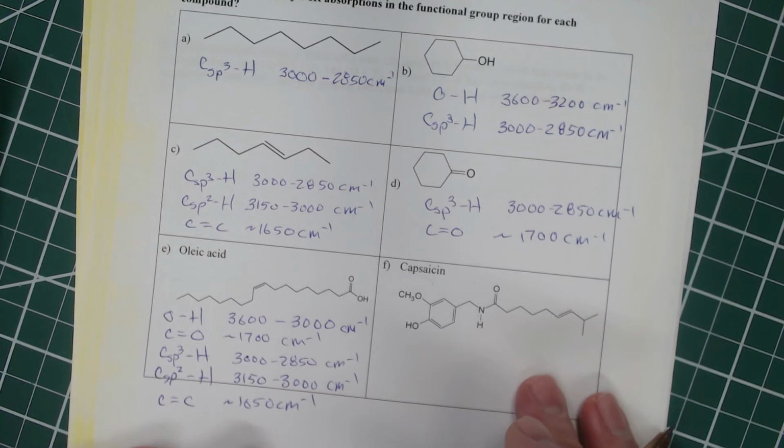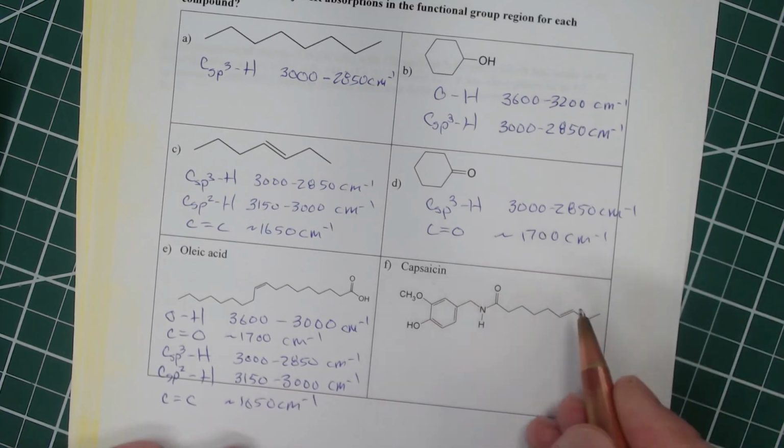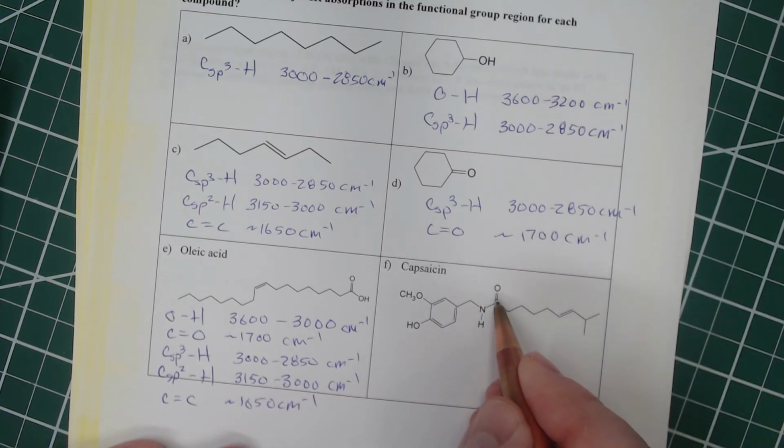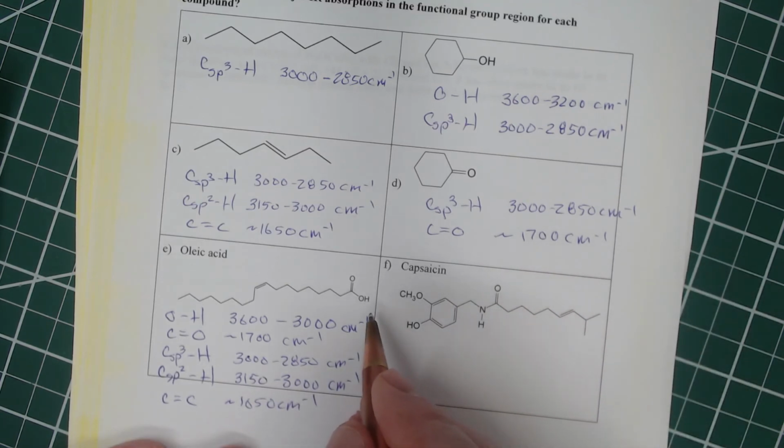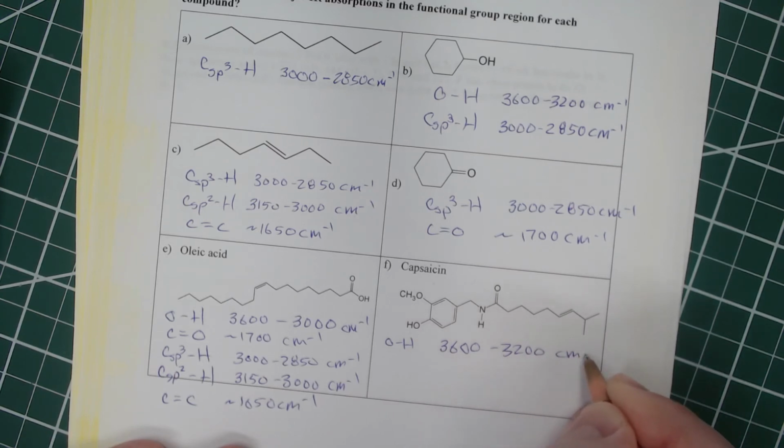All right, this one, there's a lot going on here. So we'll just go through the list. I would say the most distinctive peak in this is probably going to be the carbonyl, but let's just kind of work our way through. We'll start with the OH. So the OH will be 3600 to about 3200. All right.